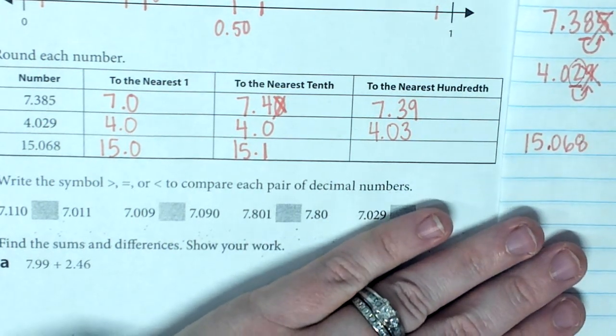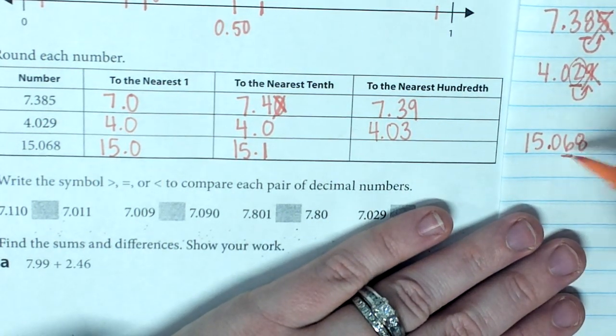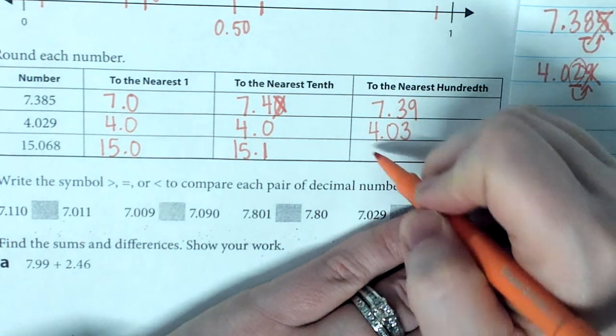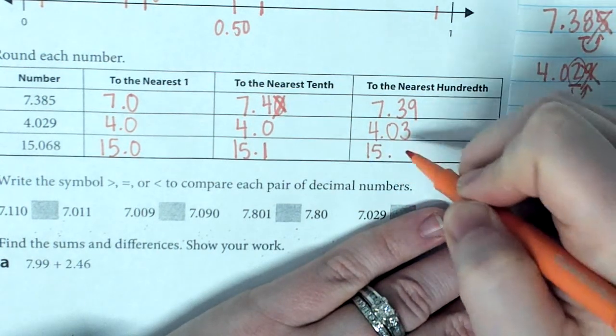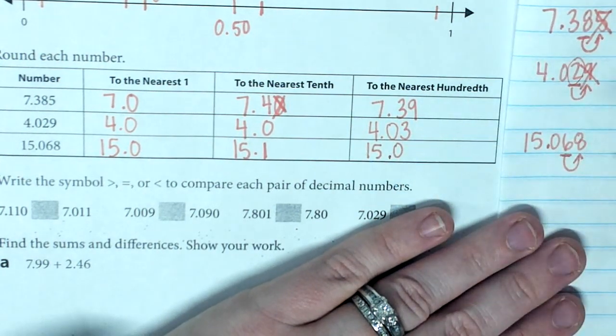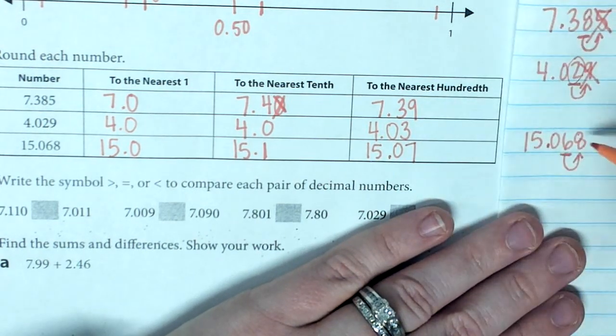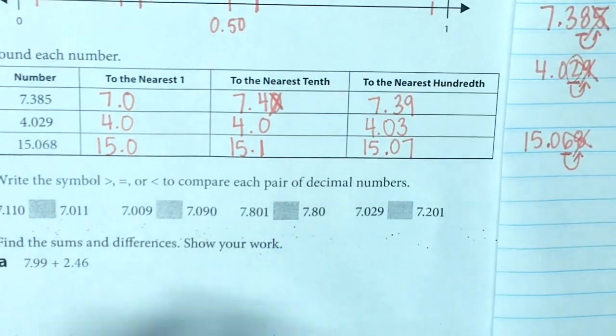Last number. Underline the digit in the hundredths. The 6 is either going to stay the same or bump up. Look at the boss. The boss is going to make it bump up. So I keep the 15 and the 0 the same, 15.0. The 6 bumps up to a 7, and everything else we leave off.